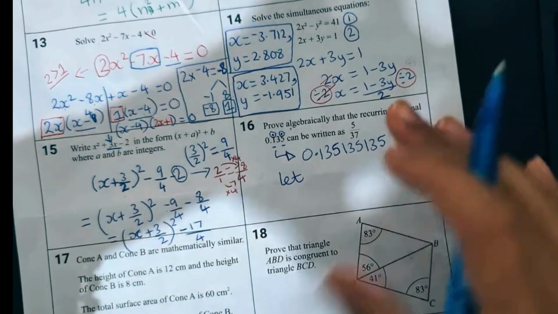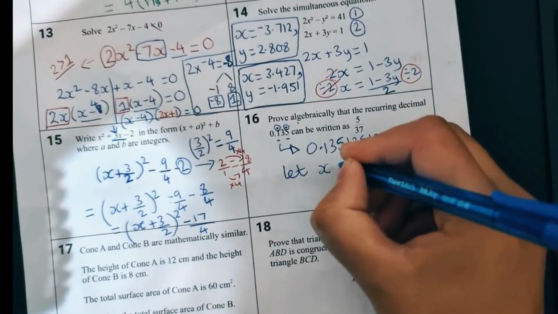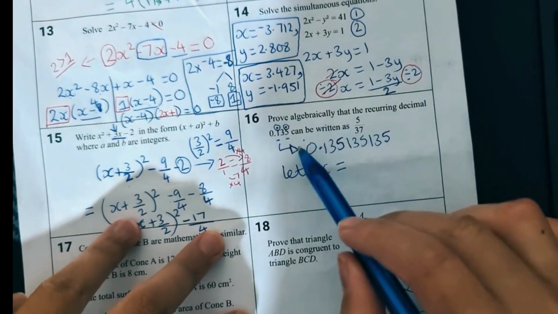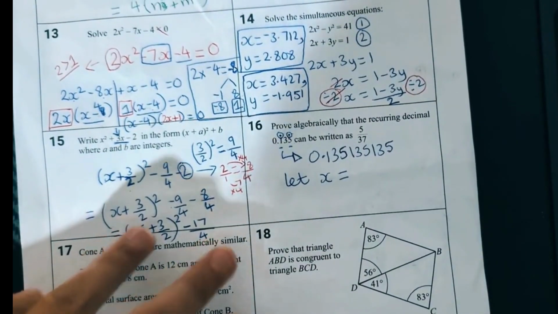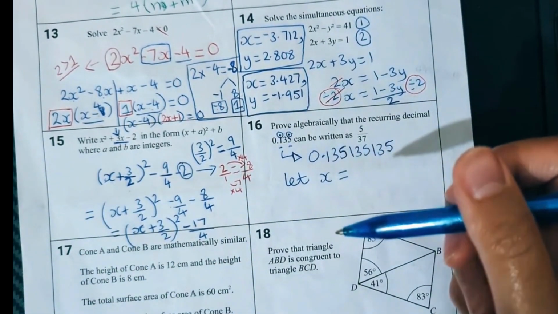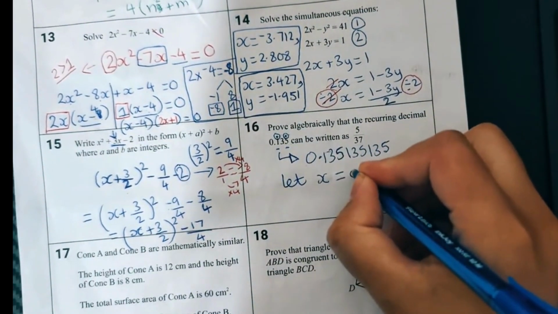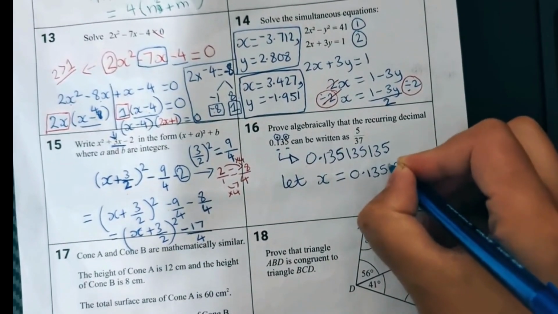Okay, so what we're going to do is let x equal, oh, it's a spider or something on my paper. So we're going to let x equal this recurring decimal. I'm just going to rewrite that again: 0.135135.